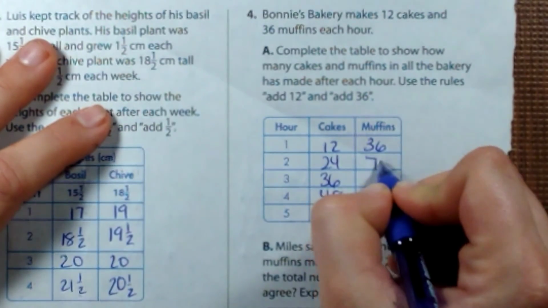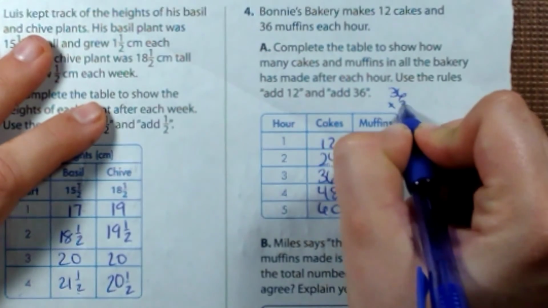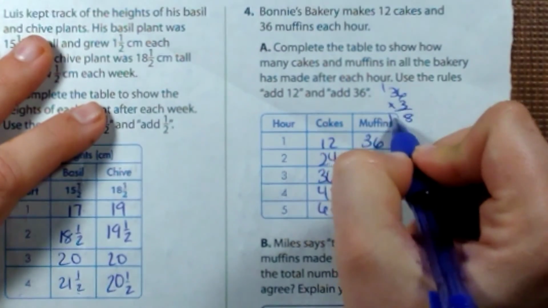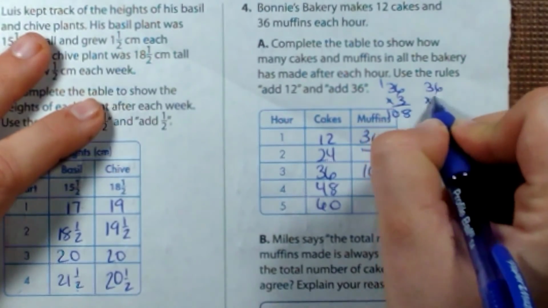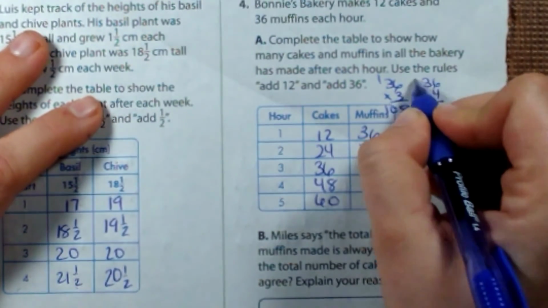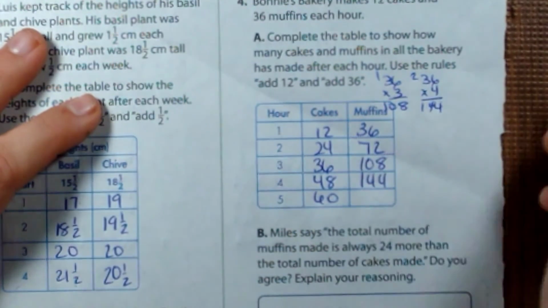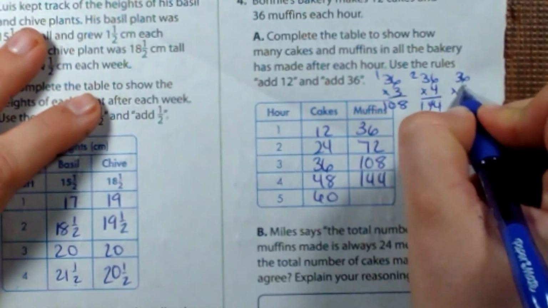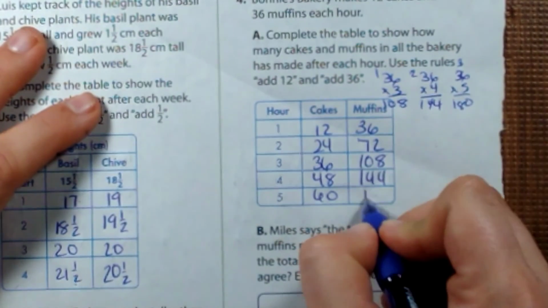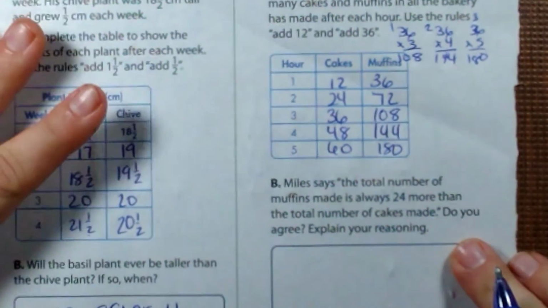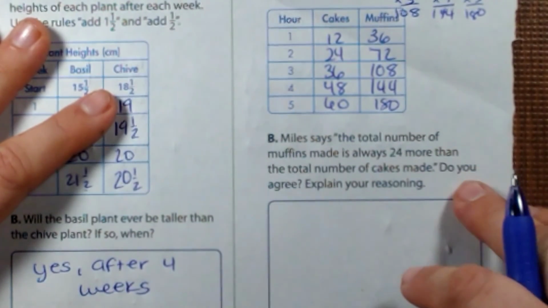Now 36, that would be 72. 36 times 3 would be 108. 36 times 4 is 144. 36 times 5 is 180. Okay.